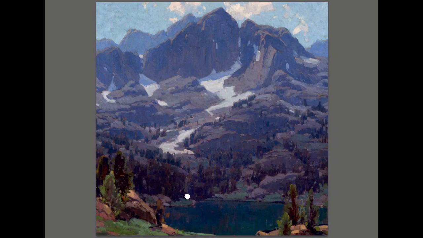And until you start thinking that way and doing thumbnail drawings where you're working with the design, and doing small color studies where you're also working with design, it doesn't really sink in. So like everything else in painting, it's all about repetition.